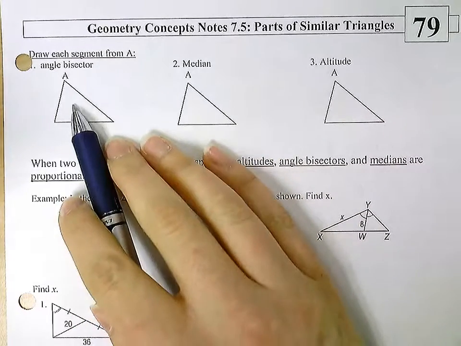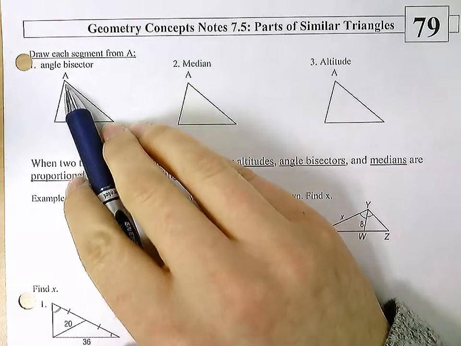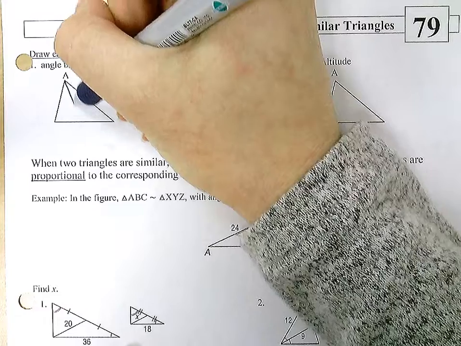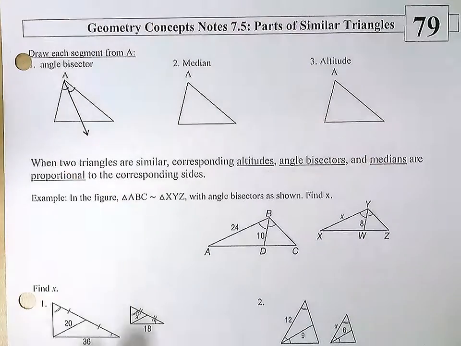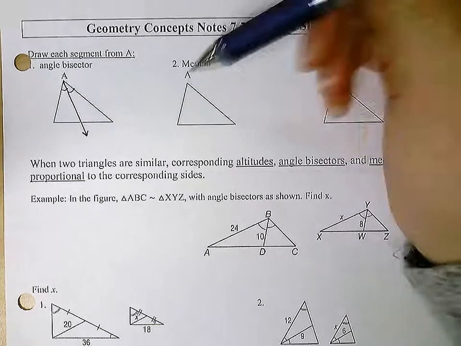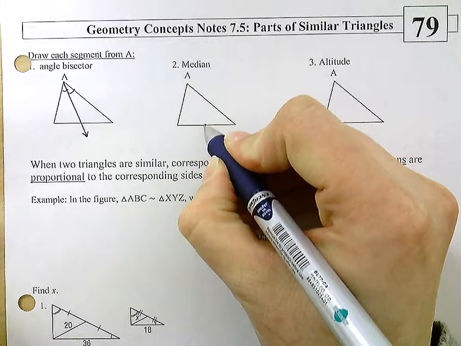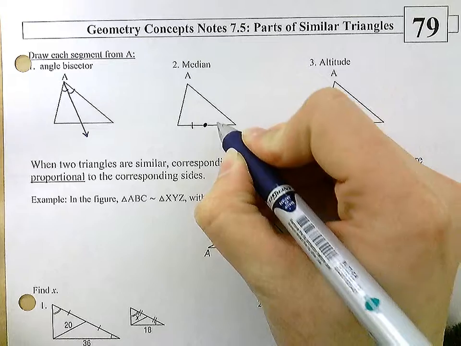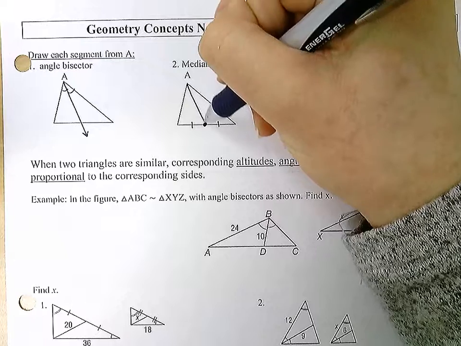So just a refresher, an angle bisector bisects an angle of your triangle. So if we want to bisect angle A, my angle bisector would look like this. Okay, and it'd split that angle into 2 congruent pieces. Okay, so your angle bisector. Your median, again, goes from the vertex, so we're going to go from point A to the midpoint of the opposite side. So we need the midpoint of that opposite side. Okay, so we know those pieces are congruent, and we just connect the vertex to that midpoint.